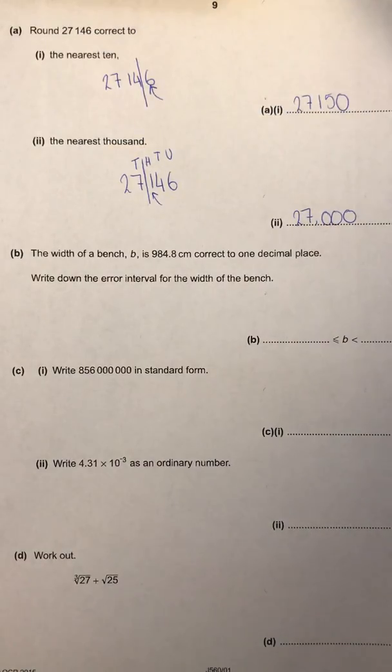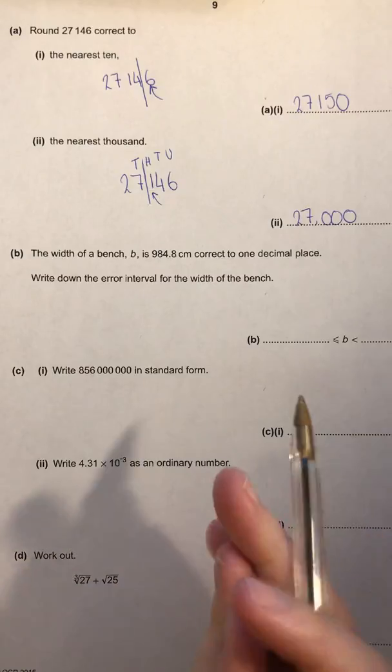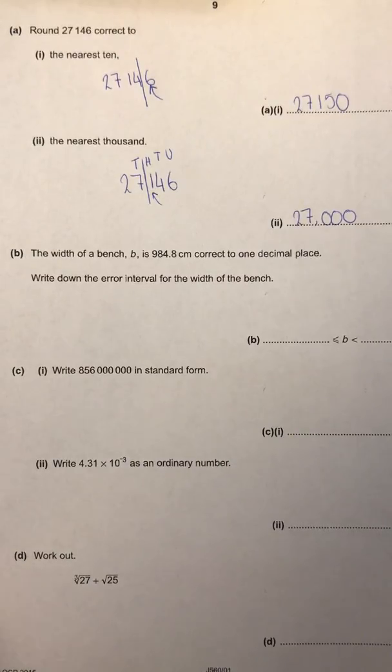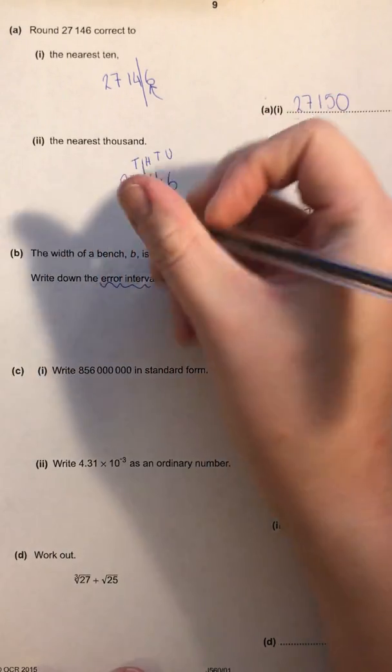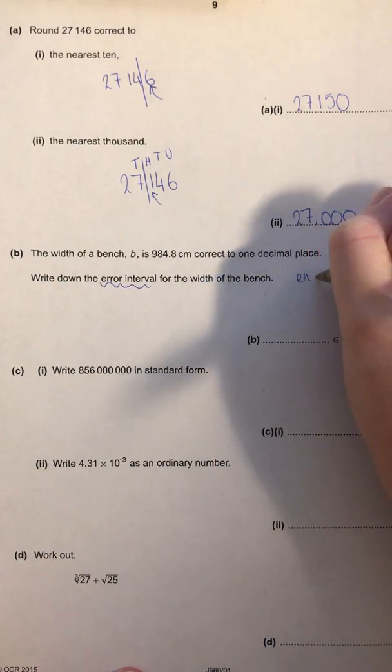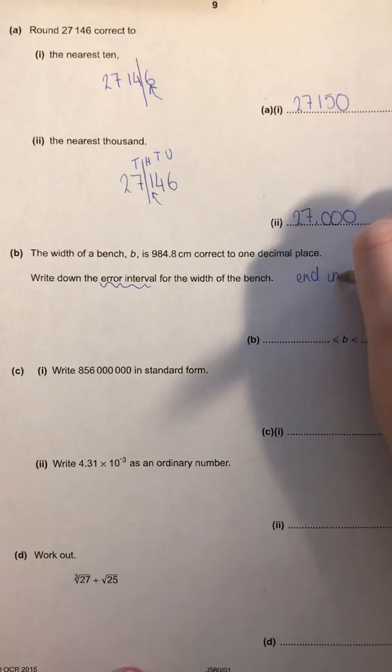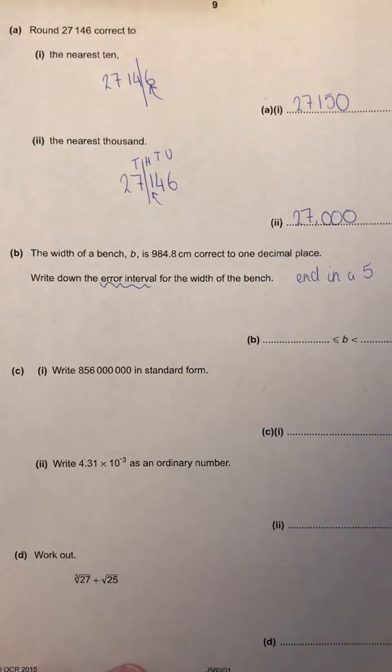Okay, part B, the width of a bench is 984.8 centimetres, correct to 1 decimal place. Write down the error interval for the width of the bench. Okay, so it means what possible range could the width of the bench be when it's been rounded to give you 1 decimal place. Now, the first thing with error intervals is they always end in a 5. Okay, always end in a 5. So I'm going to put that there to remind myself.